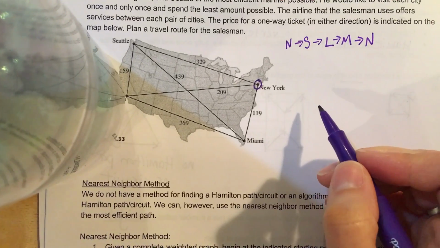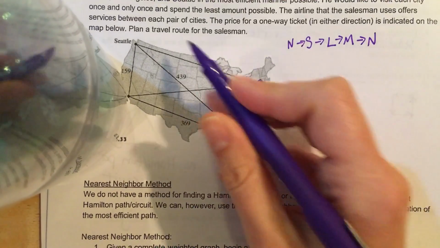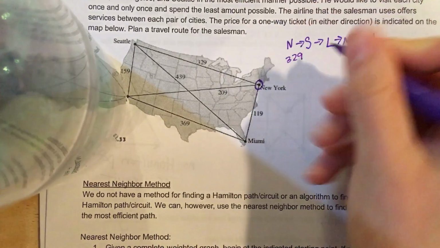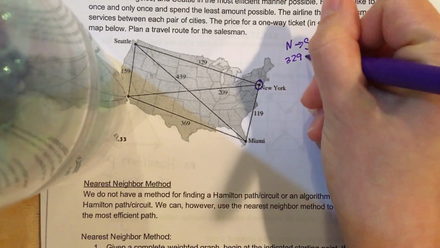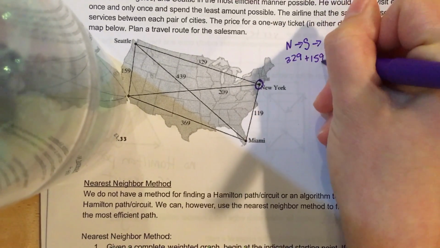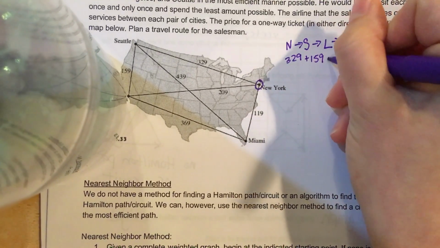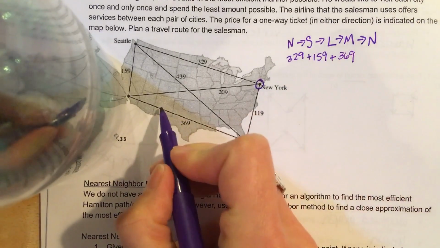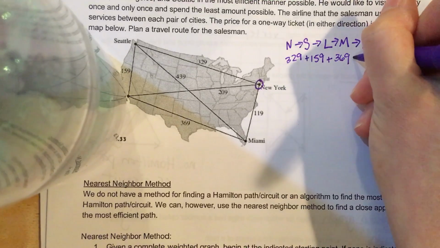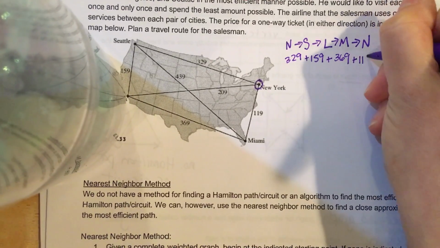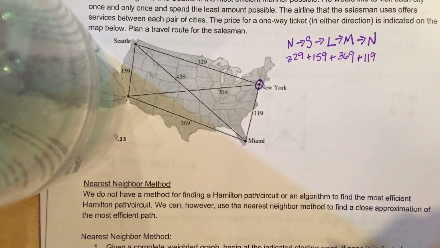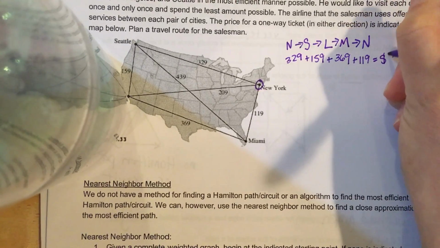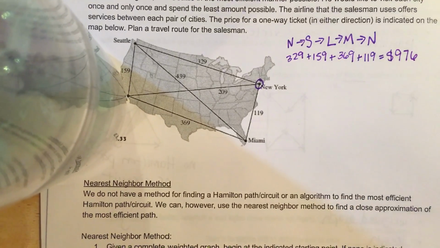So this option, the rectangle option, would be $329 for the flight between New York and Seattle, plus $159 for the flight between Seattle and LA, plus $369 for the flight between LA and Miami, plus $119 to get me from Miami back to New York. So that would be a total cost of $976.